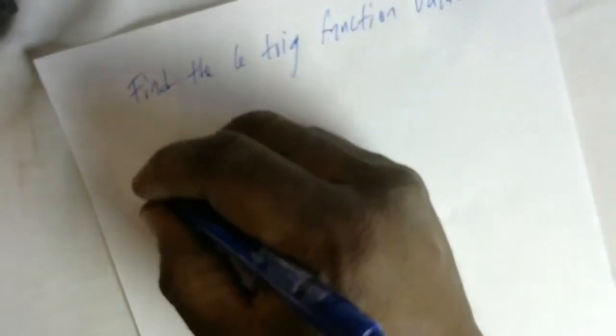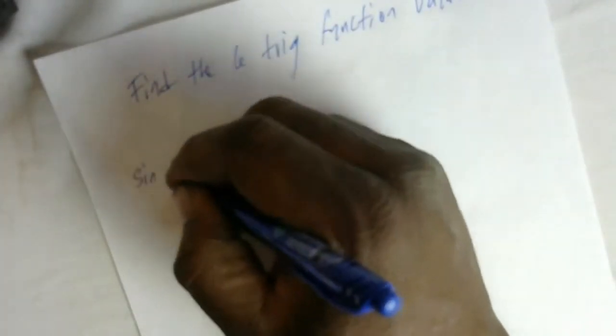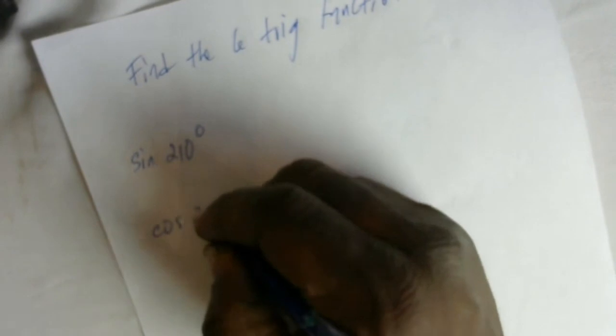So we want to find the 6 trig function values for the sine of 210 degrees, the cosine of 210 degrees, the tangent of 210 degrees, and then we want the reciprocals, the cosecant, the secant, and the cotangent.